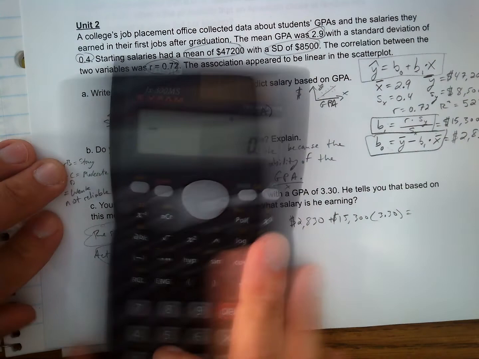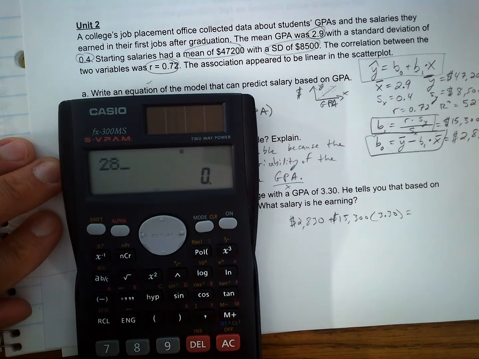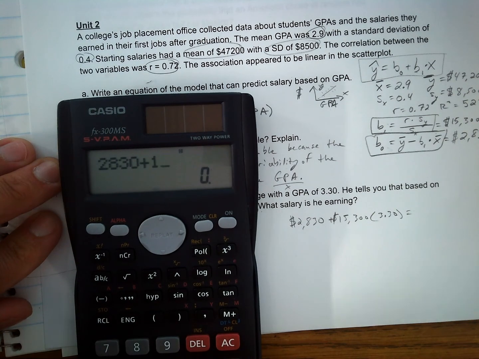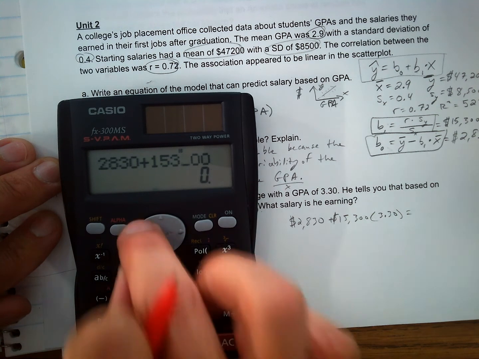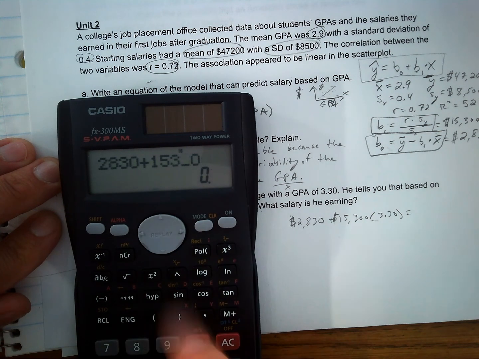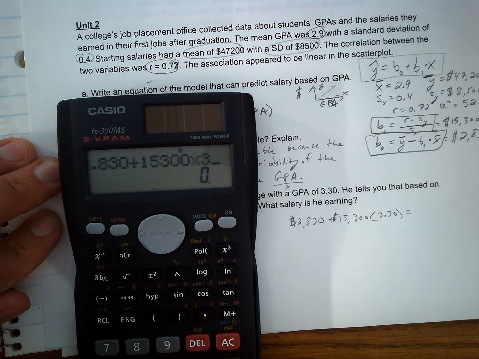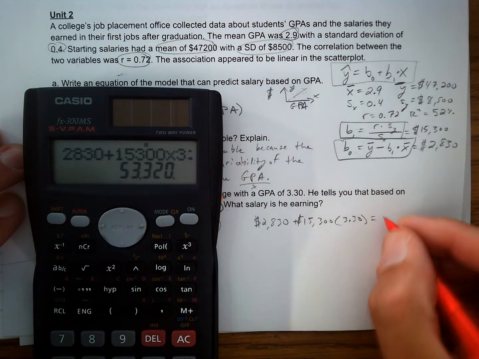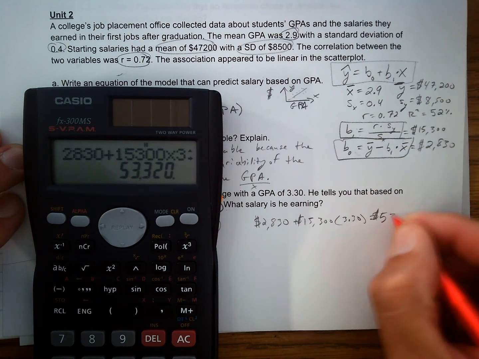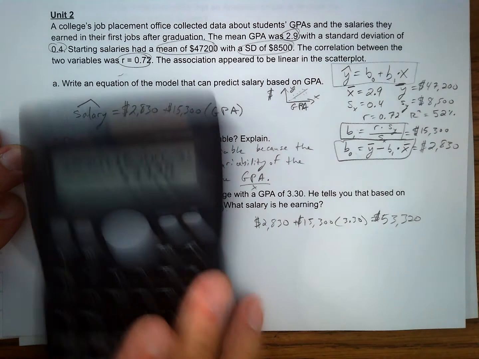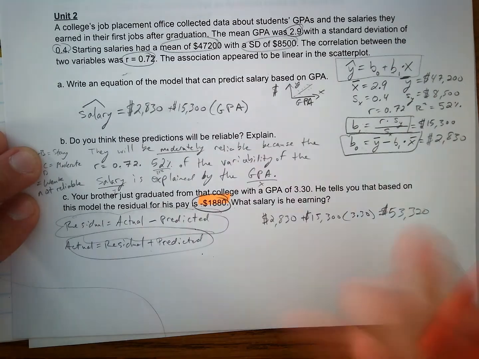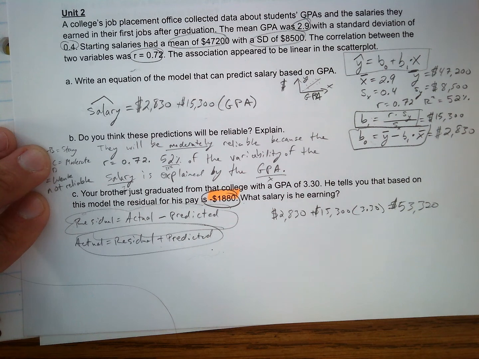I feel confident this calculator does it on its own, so I don't have to worry about it anymore. And then that's being multiplied by the GPA of 3.3. So we get a prediction that he will be making 53,320.